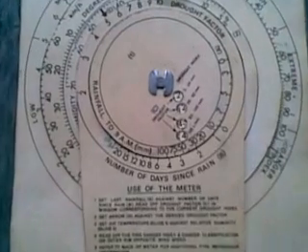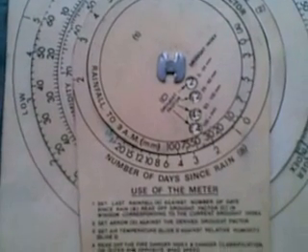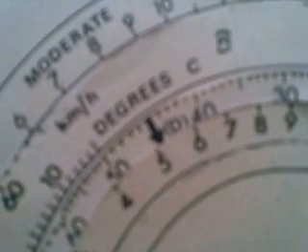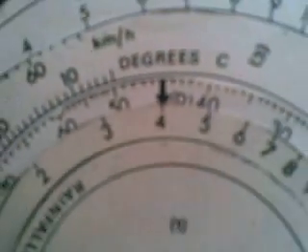So this is, you know, the valid figure. Now it says set arrow D against the derived drought factor. Well, the derived drought factor comes up as being 4. So there we have the arrow, which has to be set against the 4.